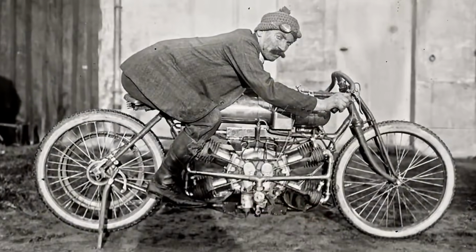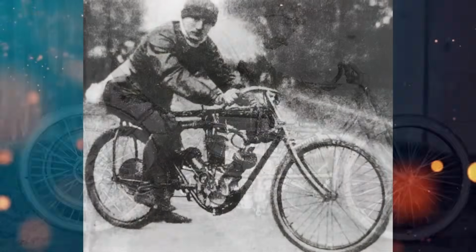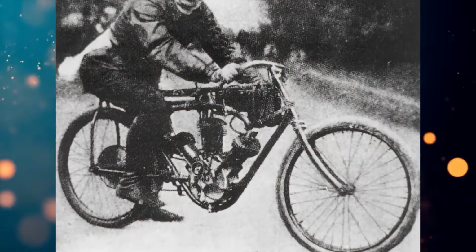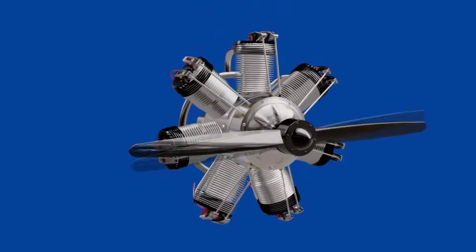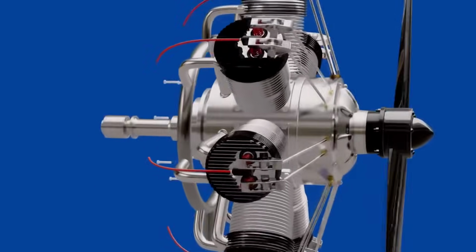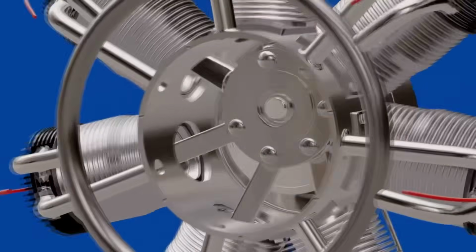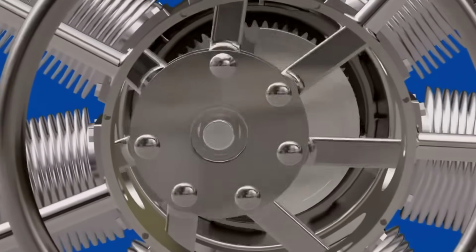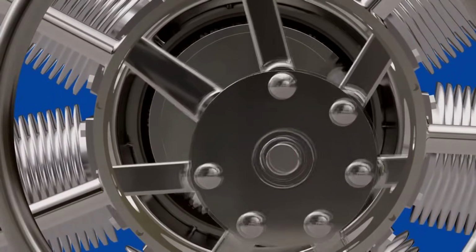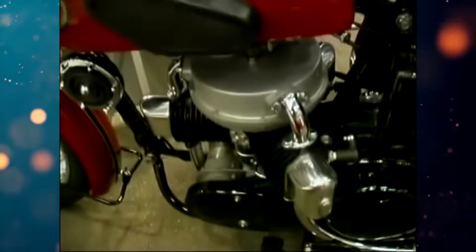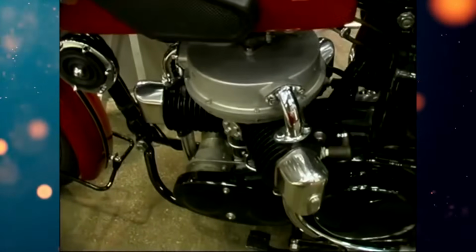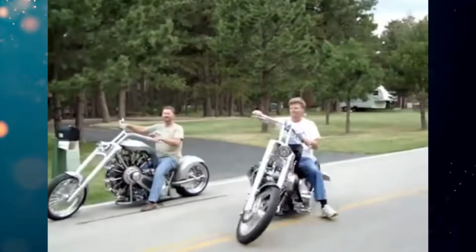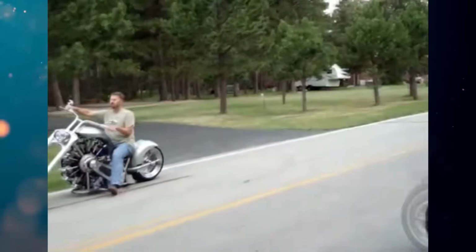However, history records cases of much more complex engines being installed in motorcycle frames. The radial or star-shaped engine is originally an aviation unit. This design, for a combination of reasons, is the most suitable for an aircraft. You might be surprised, but a number of motorcycles were equipped with such an engine. I invite you to hear a few words about motorcycles with star-shaped engines.